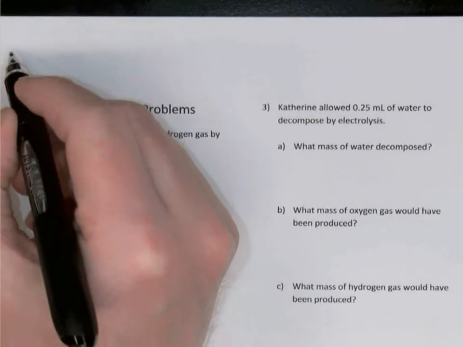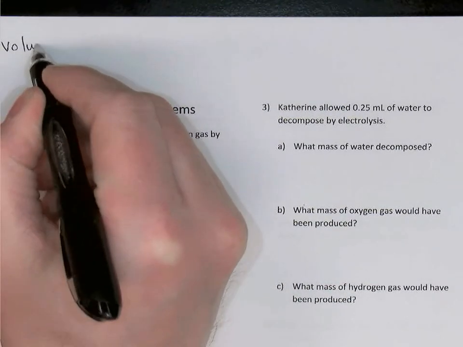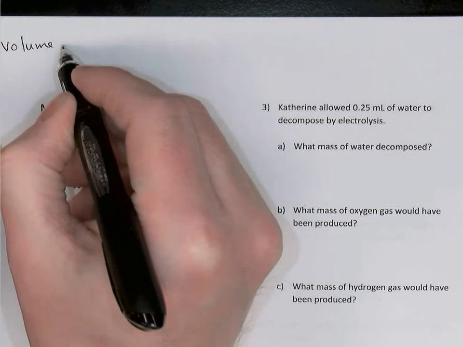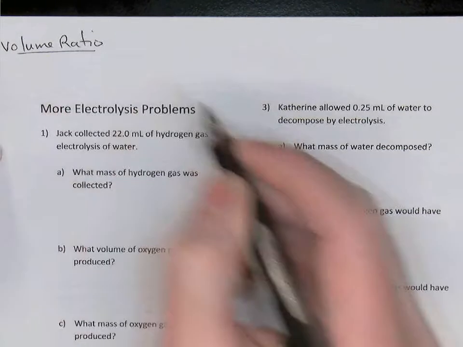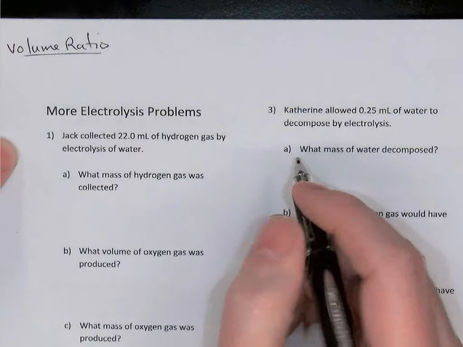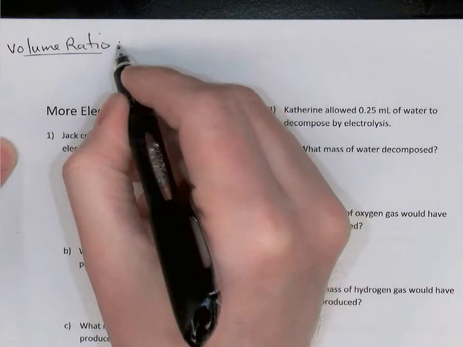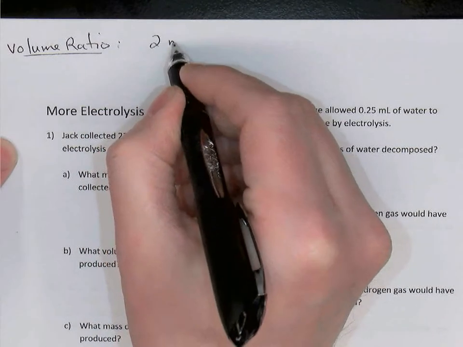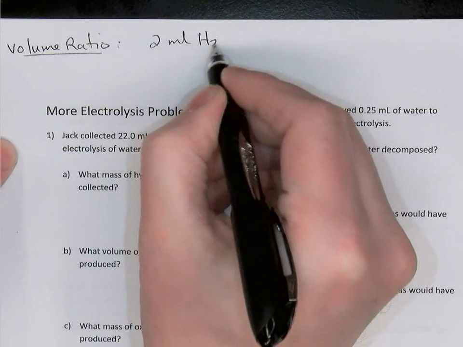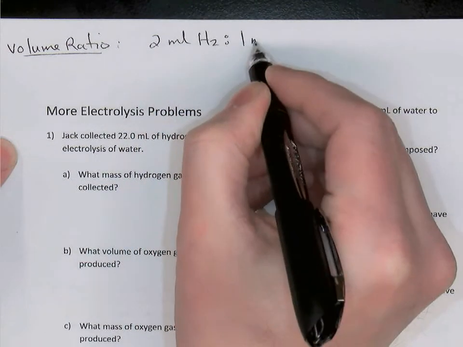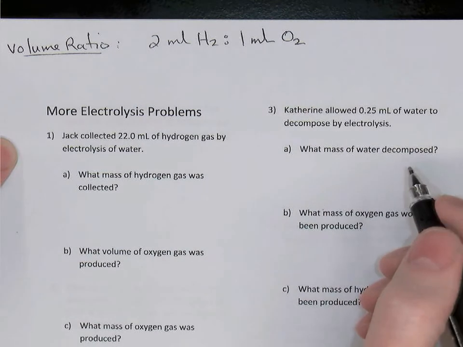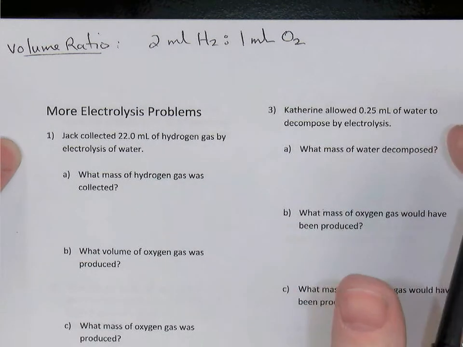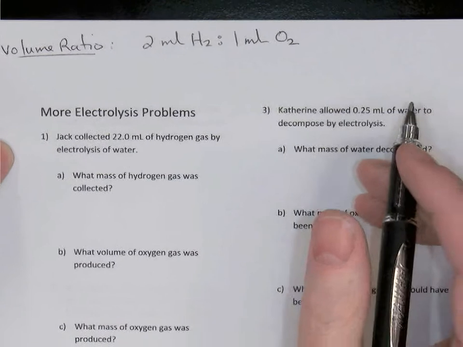One tool is the volume ratio. When you perform electrolysis of water, you decompose the water into hydrogen gas and oxygen gas, and when collected, you'll get 2 milliliters of hydrogen gas for every 1 milliliter of oxygen gas. You get twice as much hydrogen as oxygen, and that's due to the balanced equation for the decomposition of water.